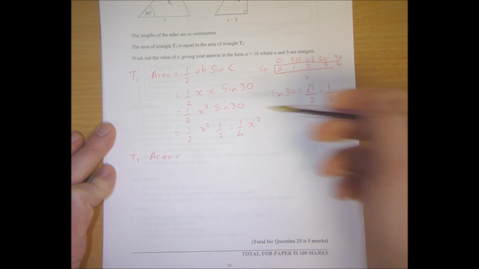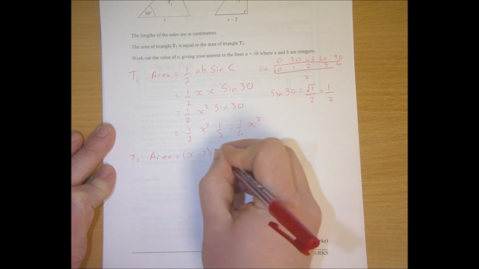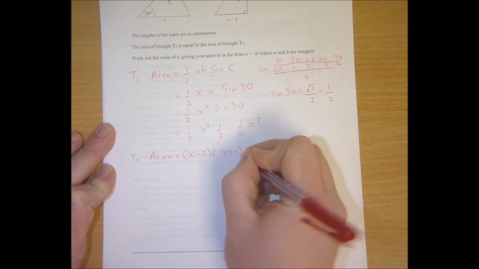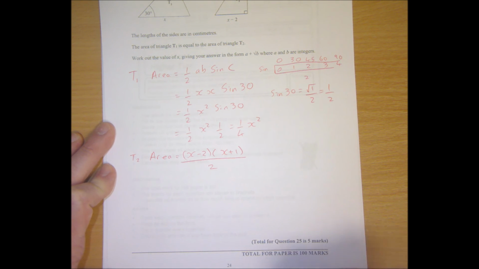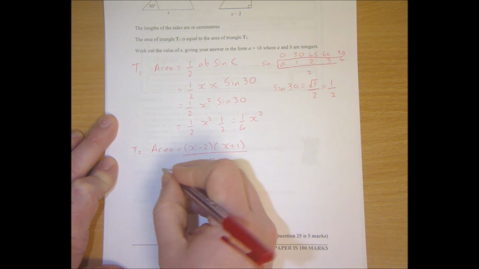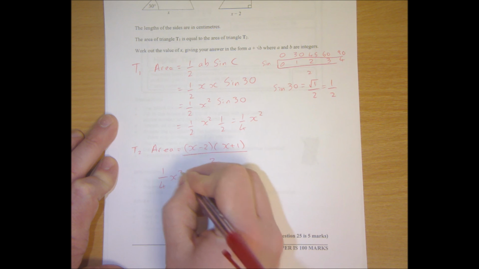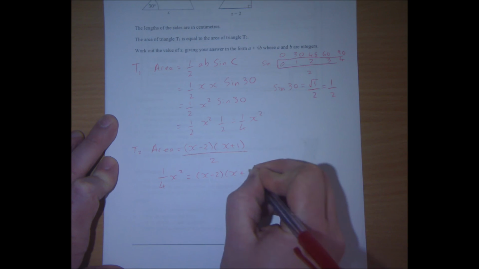So we can do x minus 2 times x plus 1 divided by 2. So we're going to make those two things equal to each other. So we've got a quarter x squared equals x minus 2 x plus 1, and we're dividing that by 2.